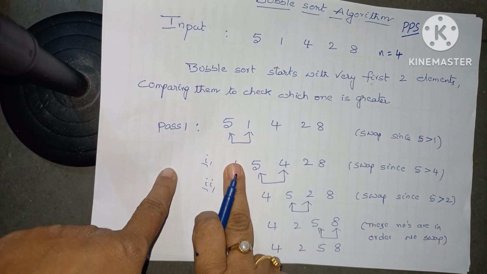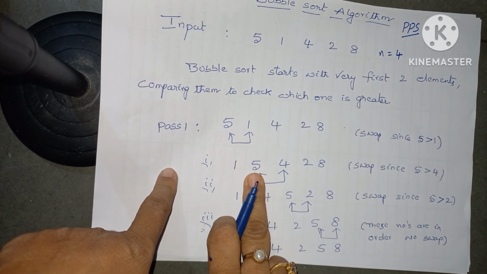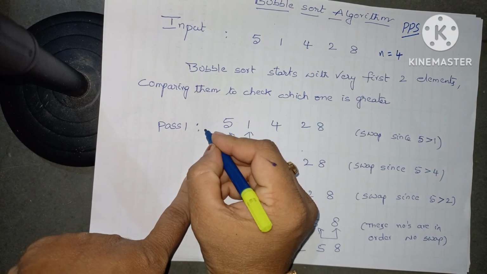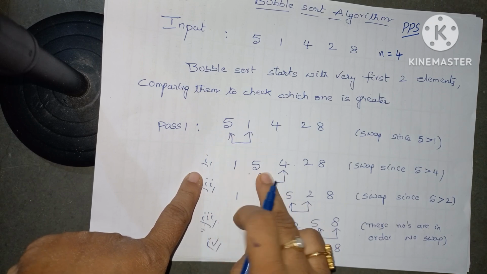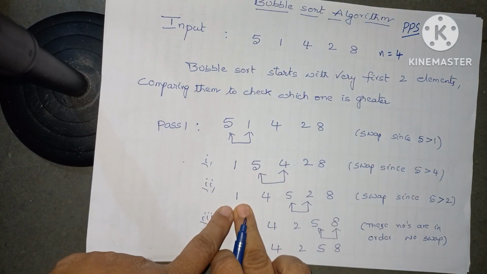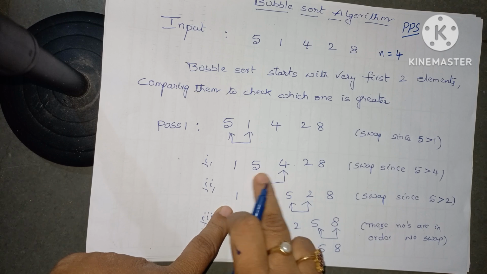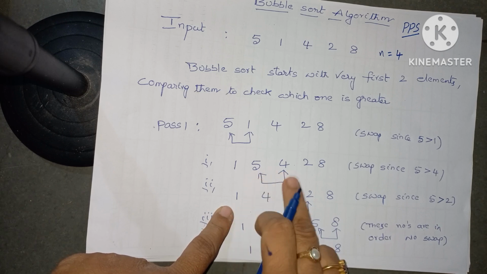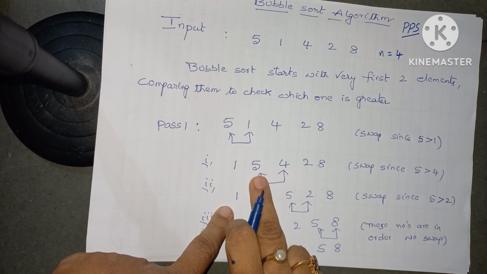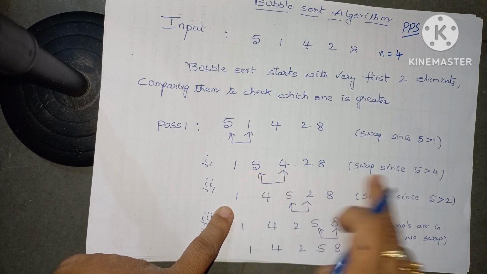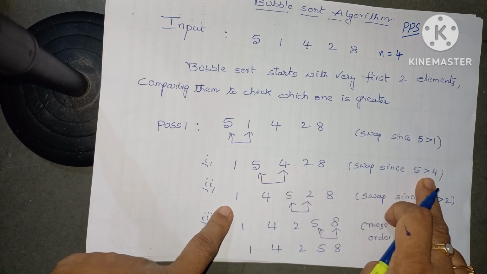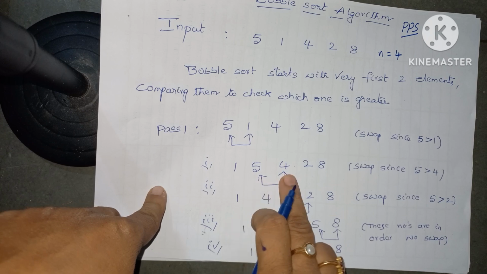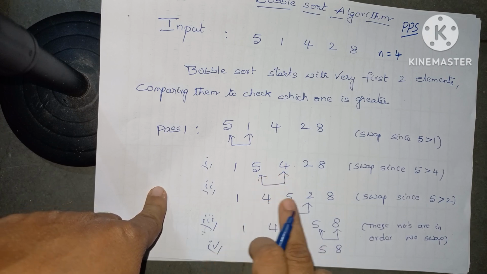Then leave the first element here and go to the next element. This is pass 1, step 1. In step 1, the first element is changed. Then in the second step, compare the next 2 elements, 5 and 4. Again, the first element 5 is greater than 4, so swap it. So, again the elements are changed: 4 and 5.